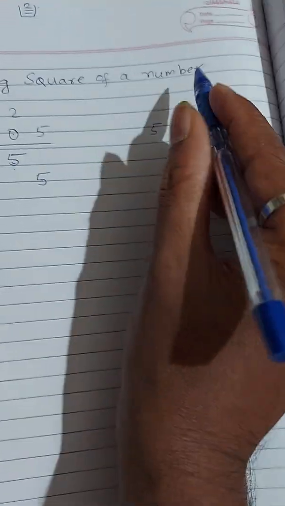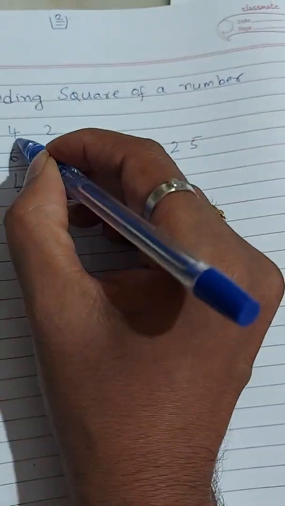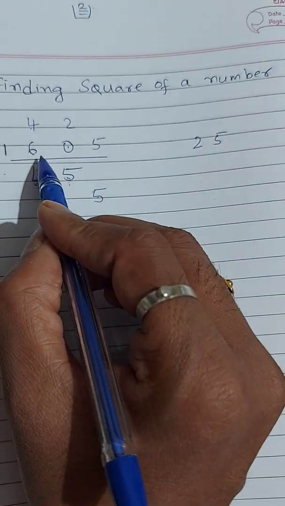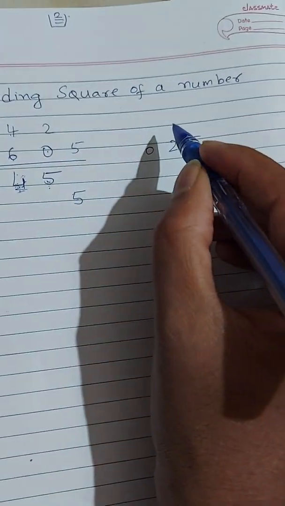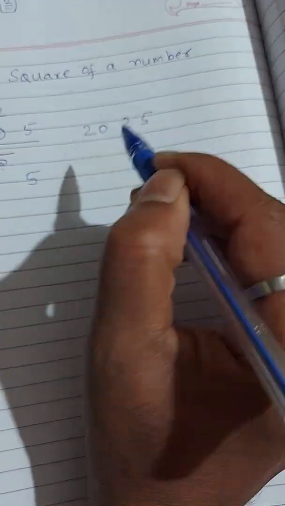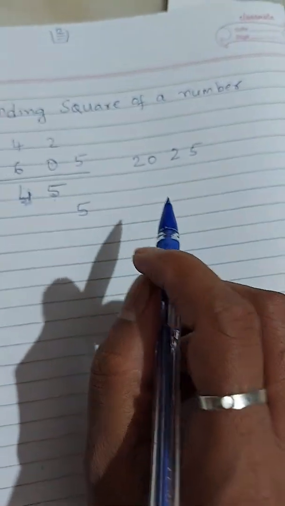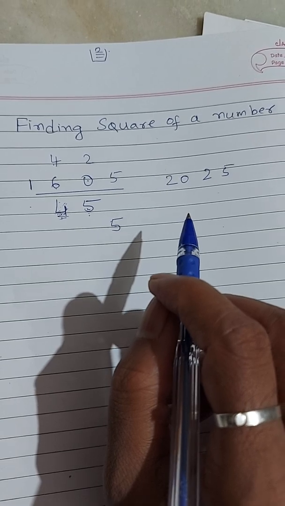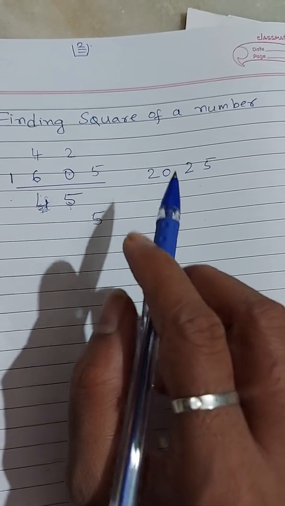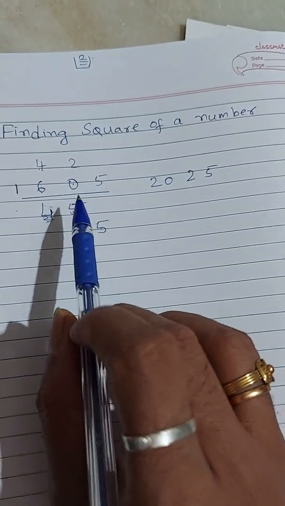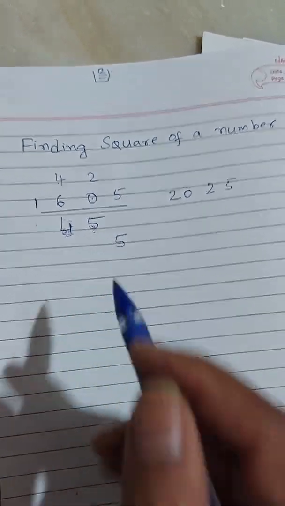Then 2 plus 0 is 2. 4 plus 6 is 10. The carry over there. 1 plus 1 is 2. 2025 is the answer that we get for 45 square, for a 2-digit number, using Bhaskaracharya's Lilavati.